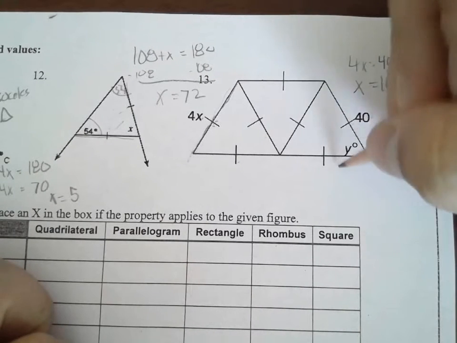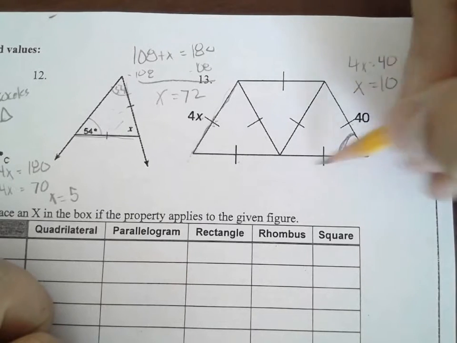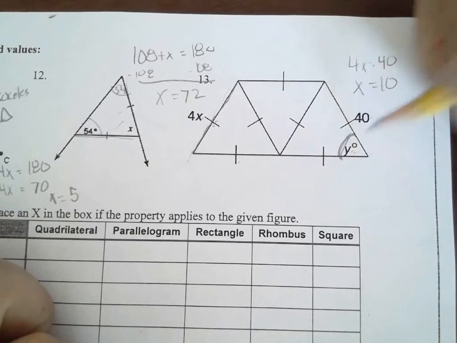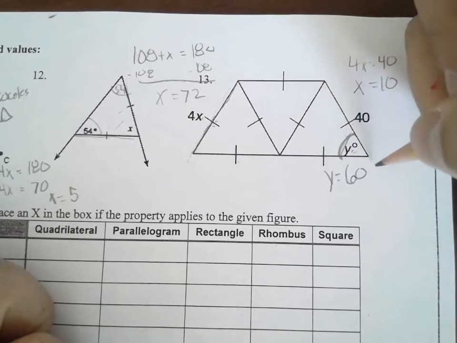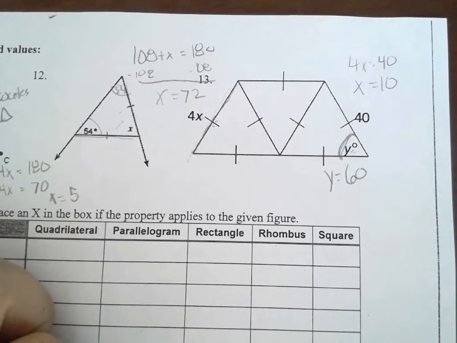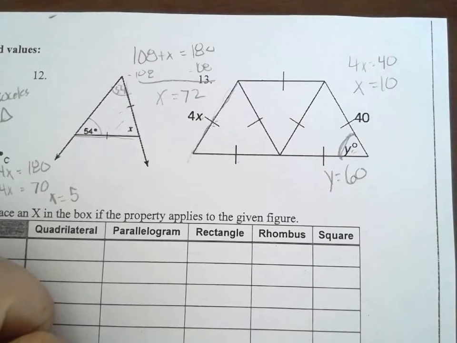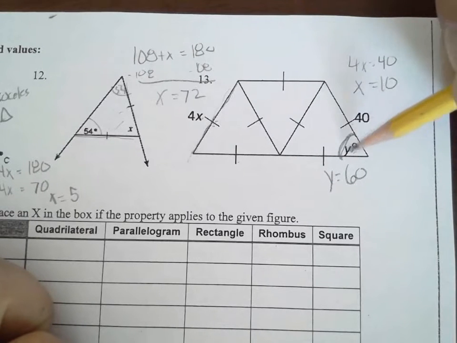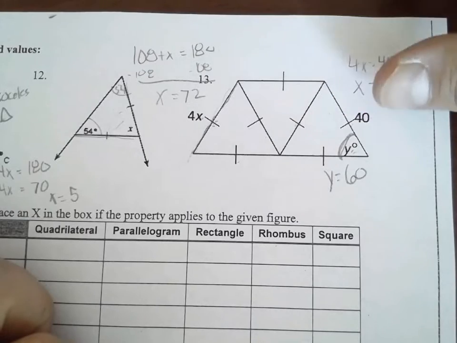Now, this angle right here, in an equilateral triangle, the angle is always 60. So no matter what this is, set it equal to 60. Period. It could have been 2y. Say 2y equals 60. You would know y would have to be 30. Okay, so anytime you see an equilateral triangle, it's always going to be 60.